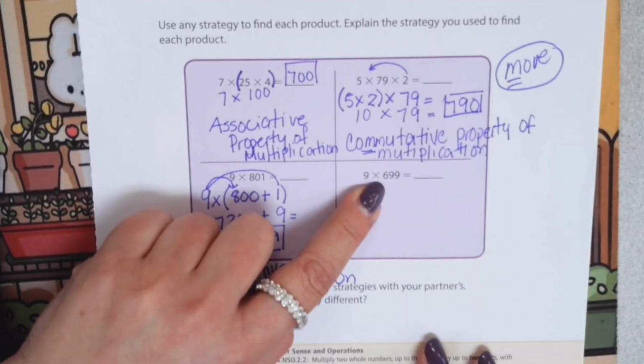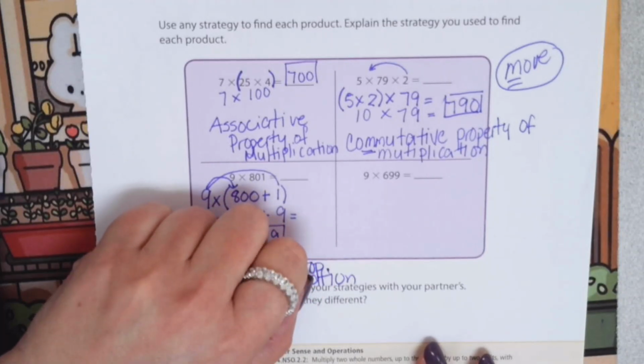I can also do distributive property. Guess what I'm going to do this time? Yes. You could do 9 times 600, but also you could split it up with 99. I could do that, but I can also do something else.